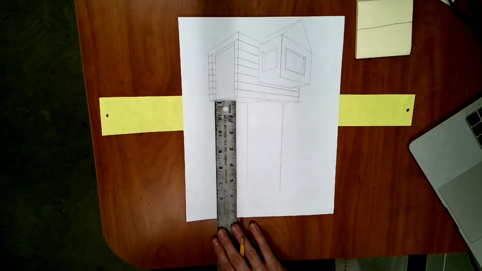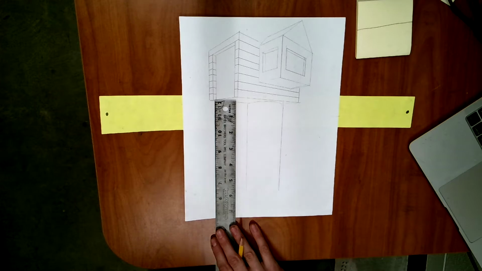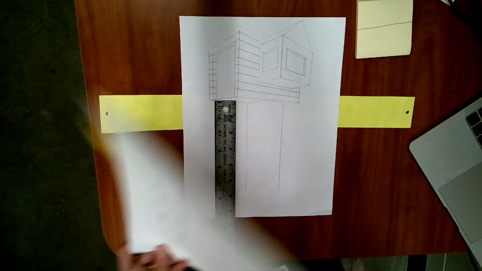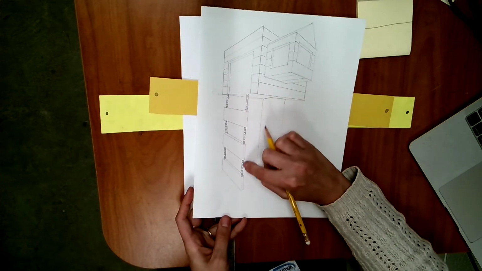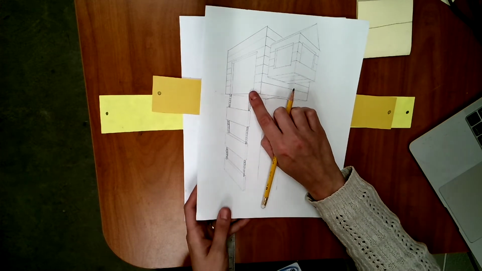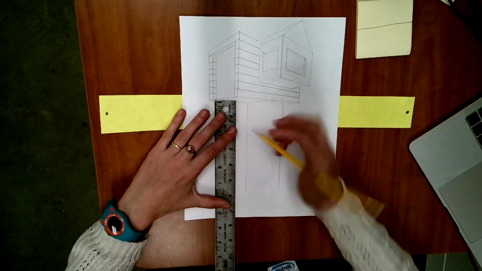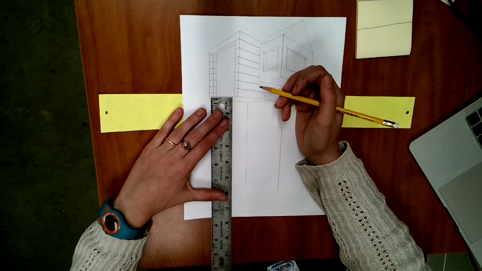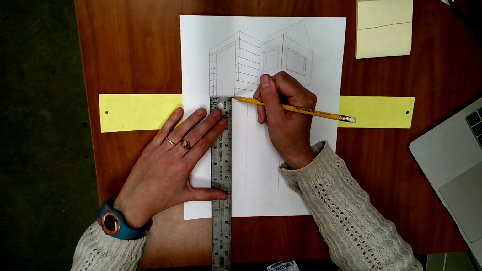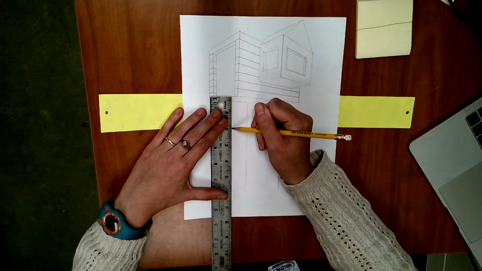Sorry, I keep switching off. Reaching over, it would be this line. That's what we're first drawing. So I'd go close to the edge of a door, and lightly, because you're going to be doing some erasing, lightly draw a vertical line going down towards the ground.